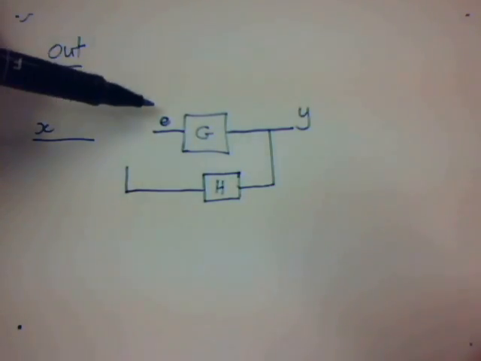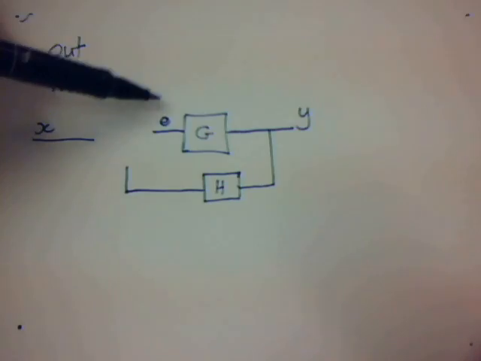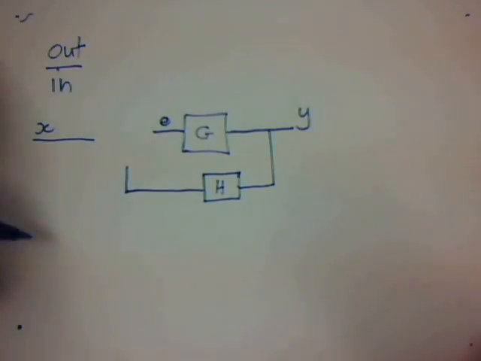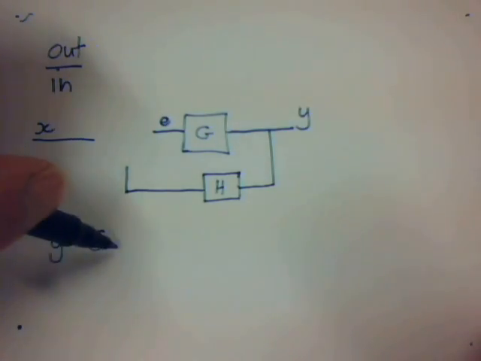Now it's important to note here that our error signal E goes into our block G to give us Y. So the most important relationship we have here is that Y is equal to G times E.